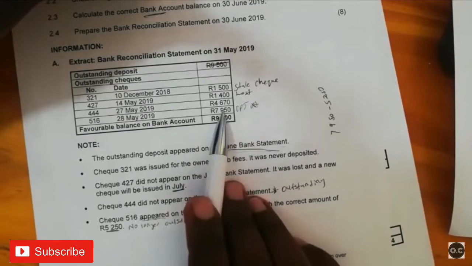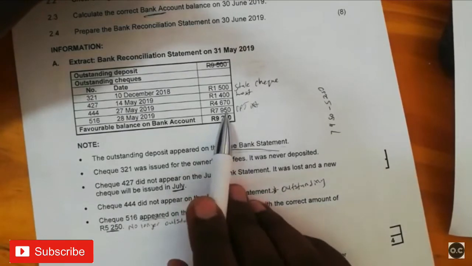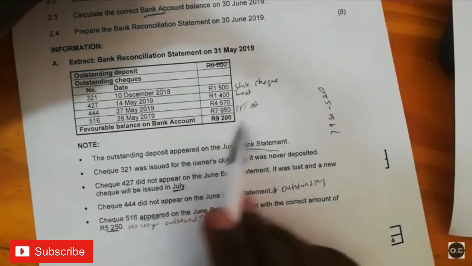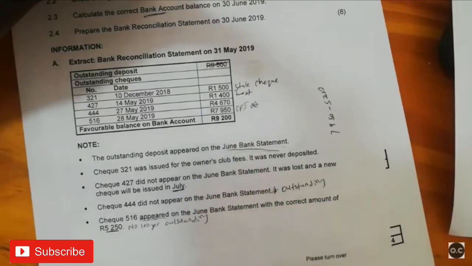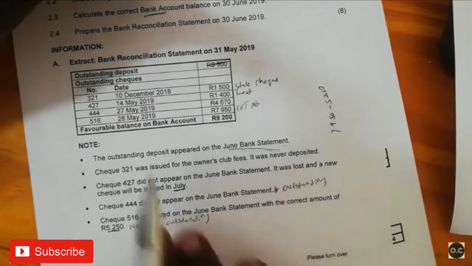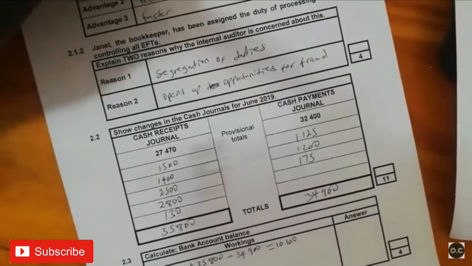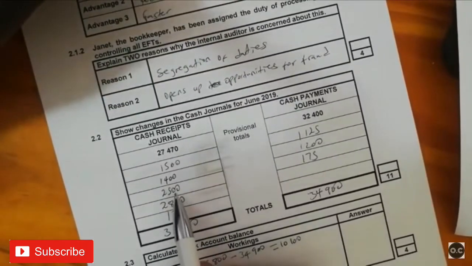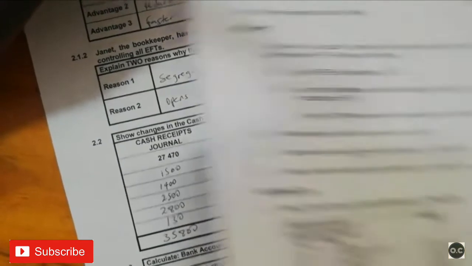So if you paid less yet you had put that you paid more, you need to cancel the extra money in the cash receipts journal as if you have received that money back. You get my point? So that's why when you go to your cash receipts journal, you will see the difference between those two amounts is 2,500.